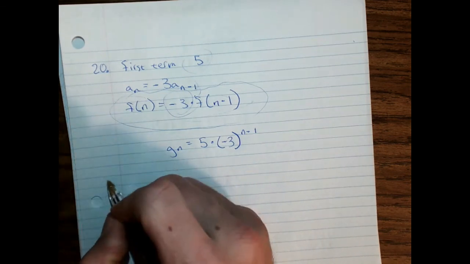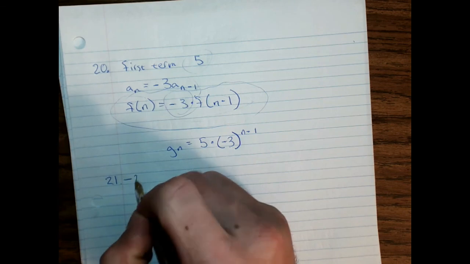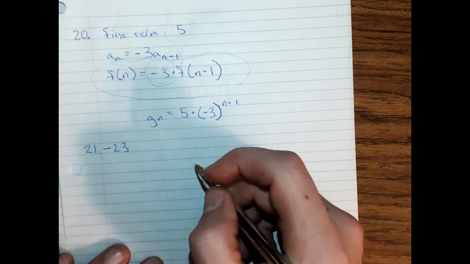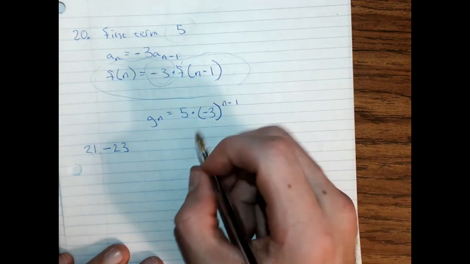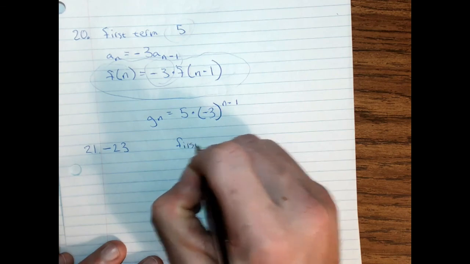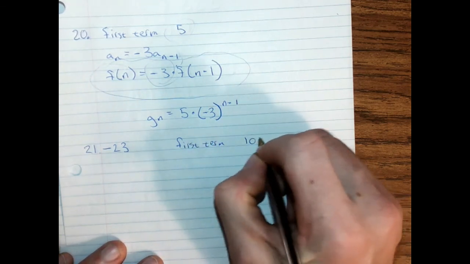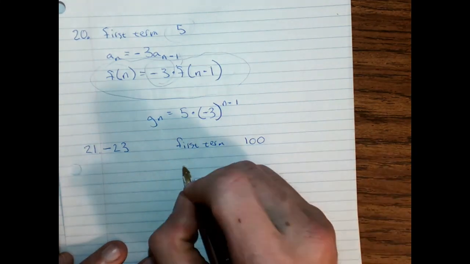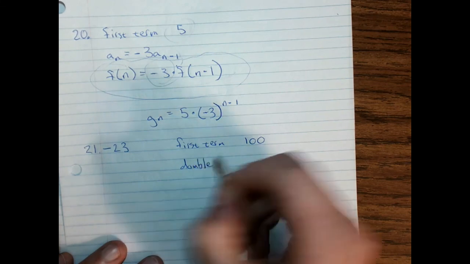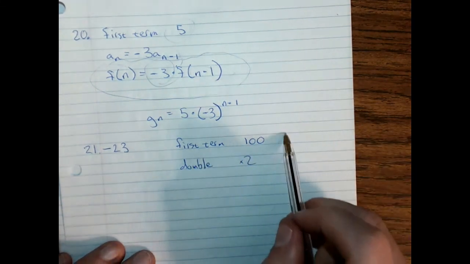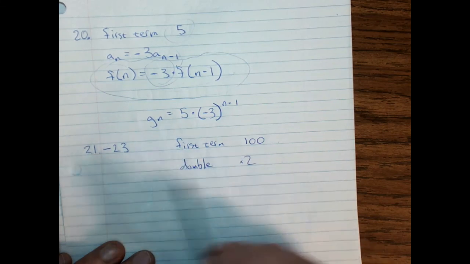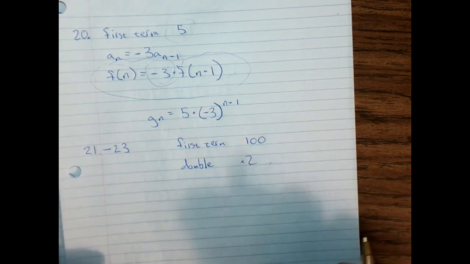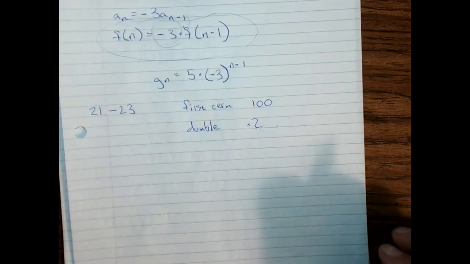So for the problem about the game show, numbers 21 through 23, I would really like for you to be able to work that one out yourself, but I'll hint you in. The first term is 100 because you get $100, and then what happens to that $100 as we win? We double. So to double, you're going to be multiplying by 2. So your first term is 100, and your common ratio is going to be 2. See if you can work your way through 21, 22, and 23 with that information.